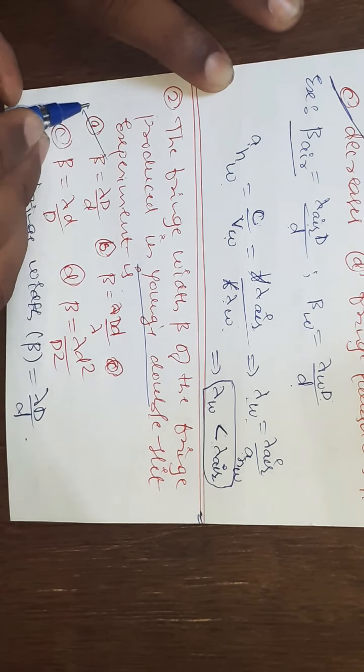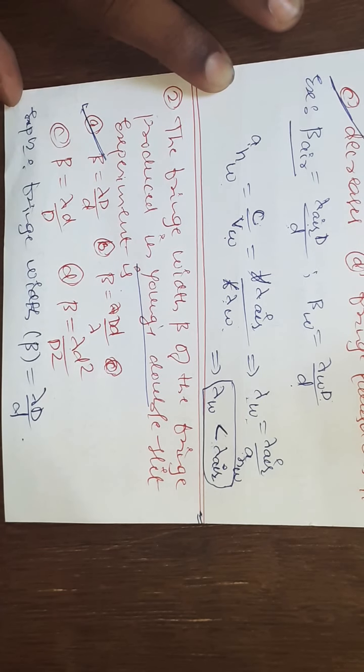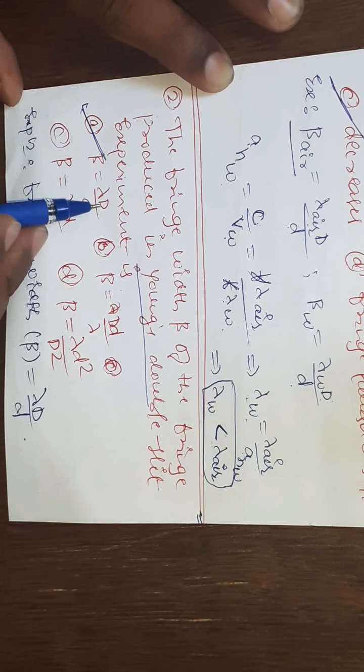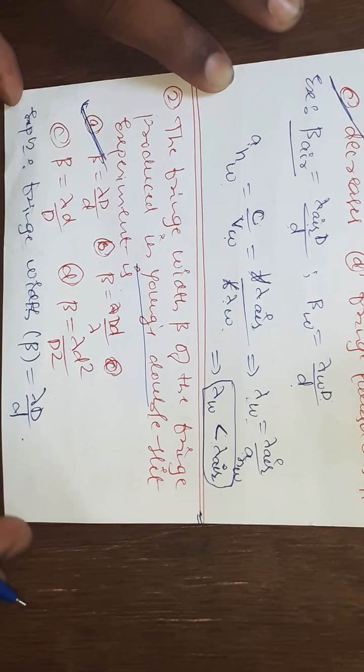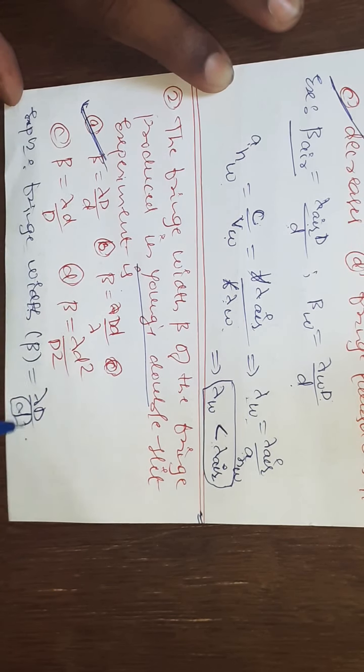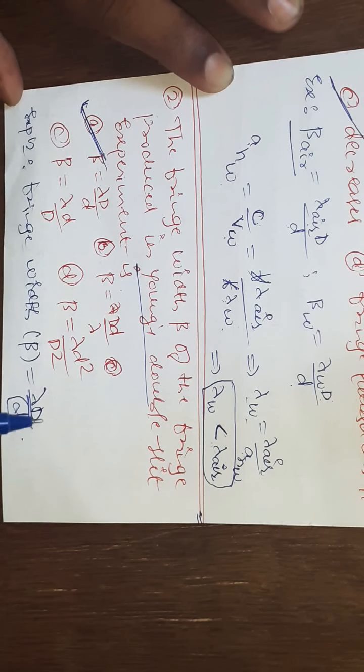Okay students, we know already from the previous question that beta equals lambda capital D divided by small d. This is the right answer, because we know the expression for fringe width is beta equal to lambda D divided by small d. Here small d is the distance between the slits, and capital D is the distance between the source and the slit.